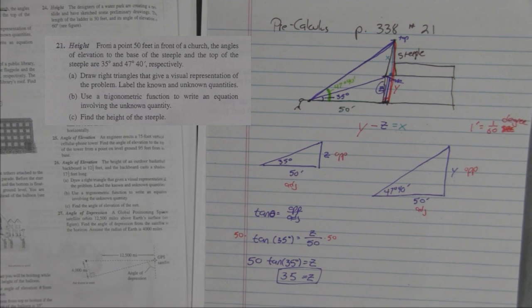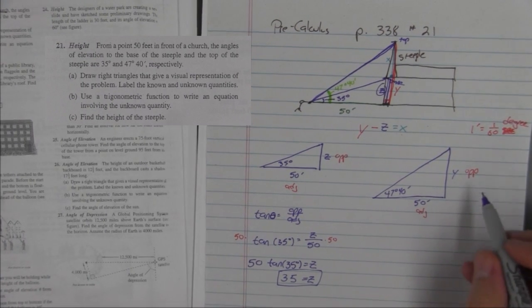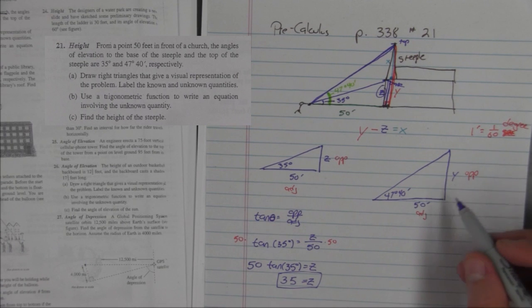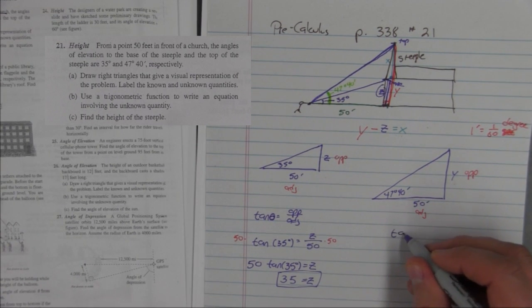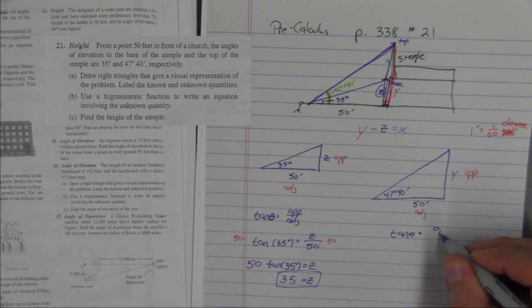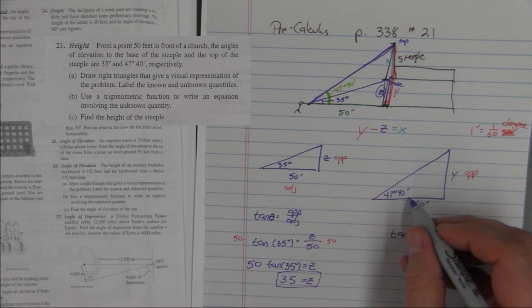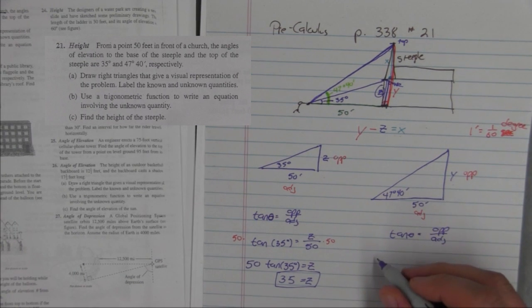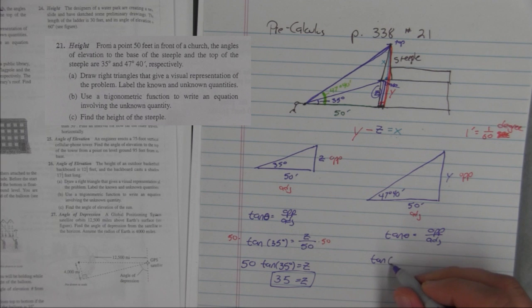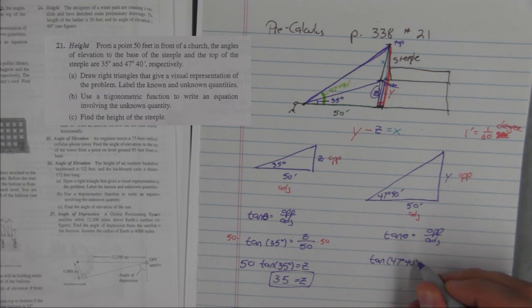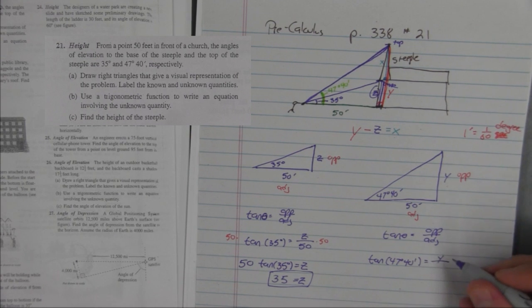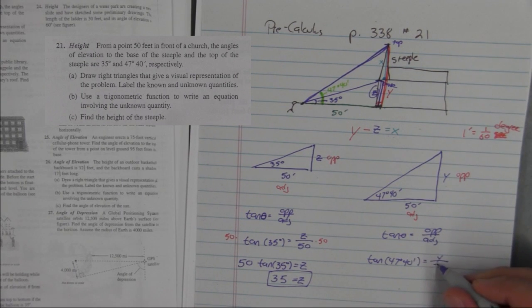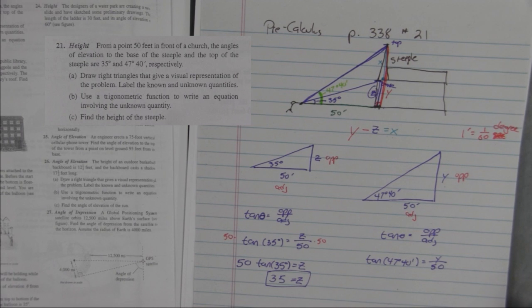All right, so we know we have opposite, adjacent. So again, we have to think what function has opposite and adjacent, and it's again tangent. Tangent theta is equal to opposite over adjacent. The tangent of the angle I want is this 47 degrees, 40 minutes. So tangent of 47 degrees, 40 minutes is equal to the opposite, which is y, over the adjacent, which is 50. Now we need to solve this.